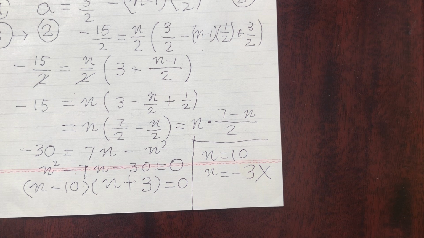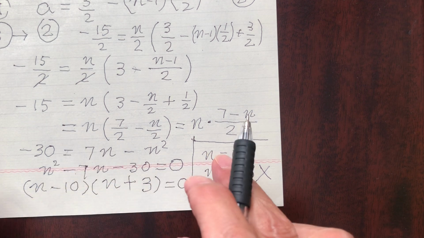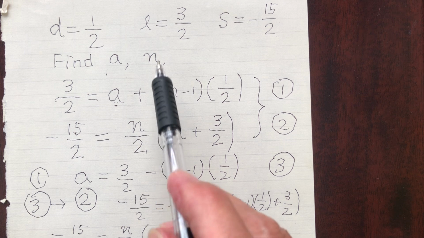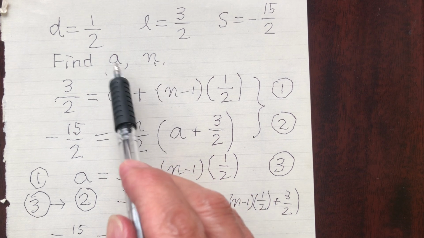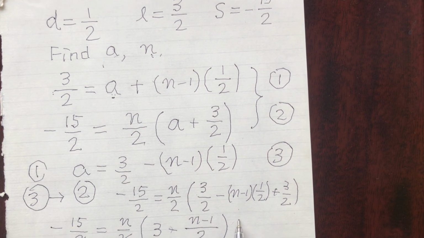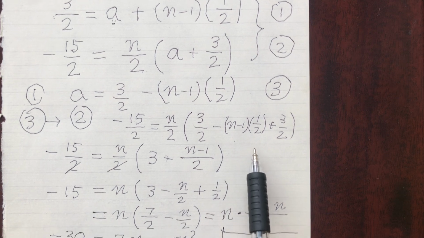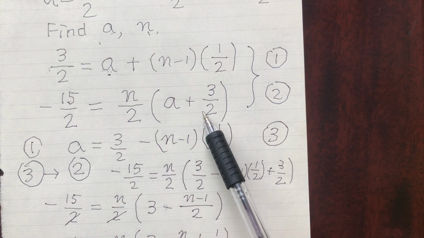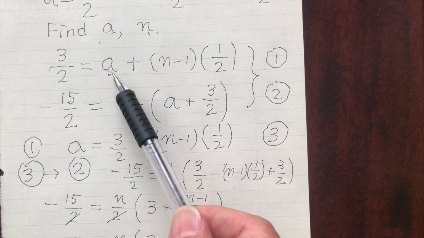And once I have n equals 10, I can find a. You can substitute into either equation. So I have 2 equations, and once you have the n, I can find a.